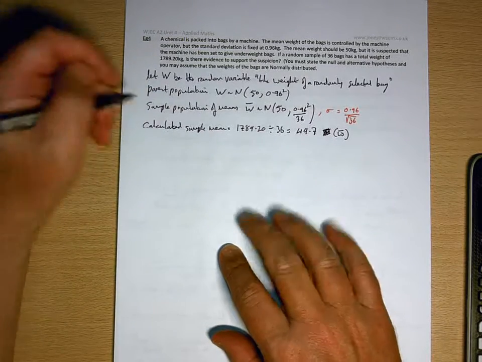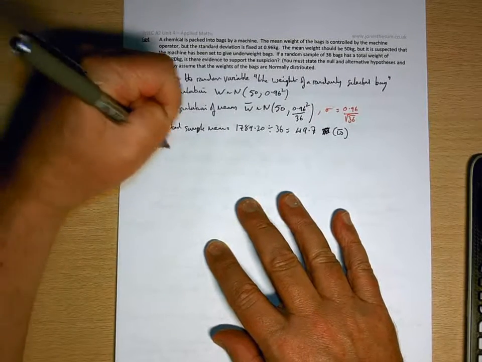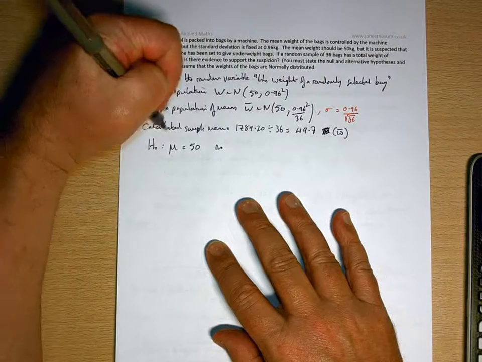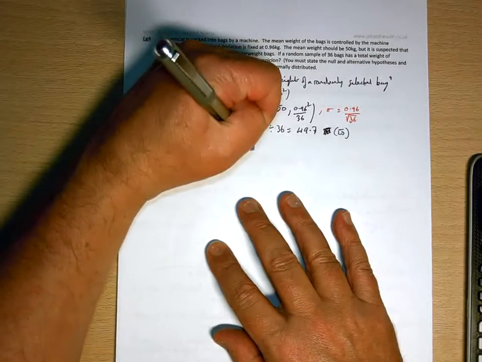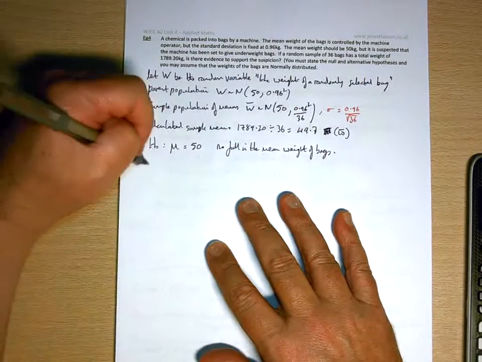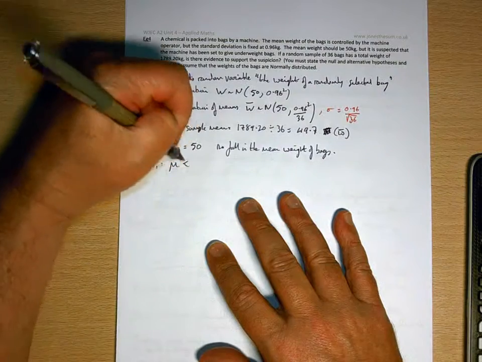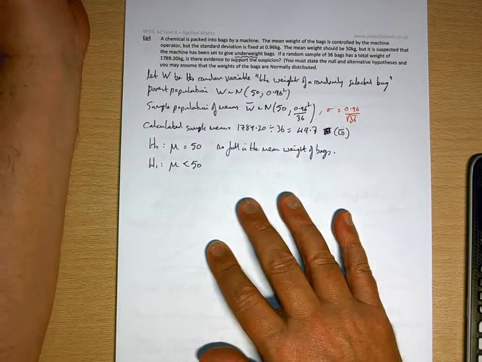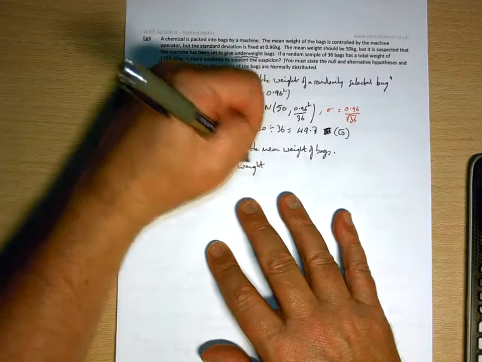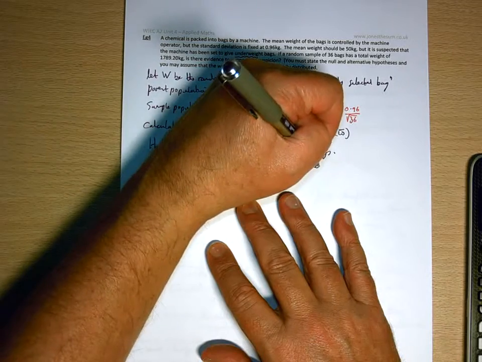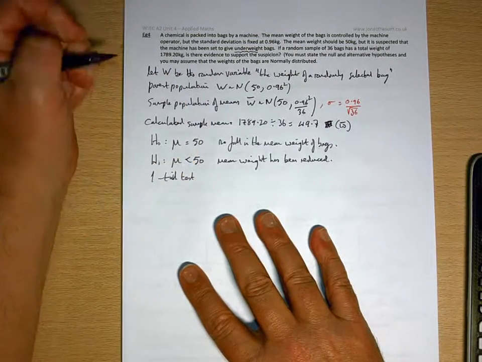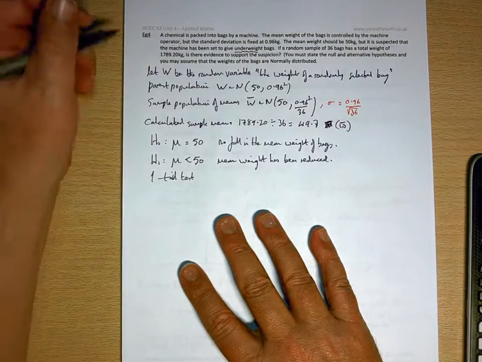Now we want to form our hypotheses. So our null hypothesis is going to have an unchanged mean, so that's going to have a mean of 50, and in the context of this, that means no fall in the mean weight of the bags. Then the alternative hypothesis in this case is underweight bags, so that the mean will be reduced. It's a one-tailed test, and in this instance it doesn't give us a significance level.